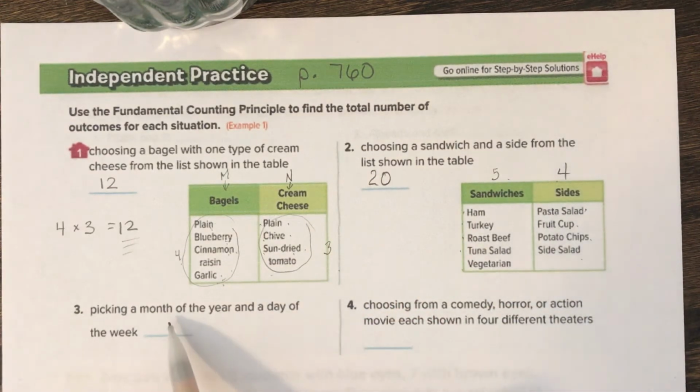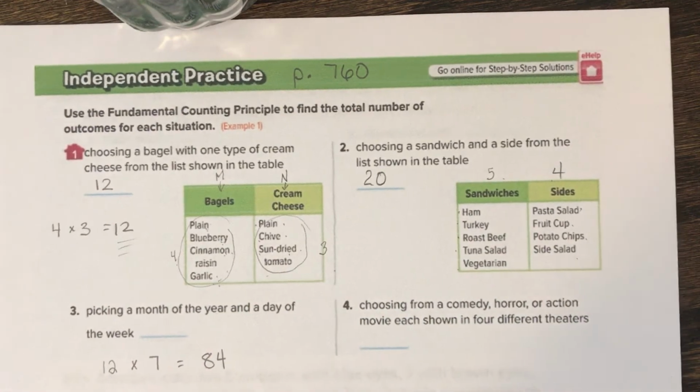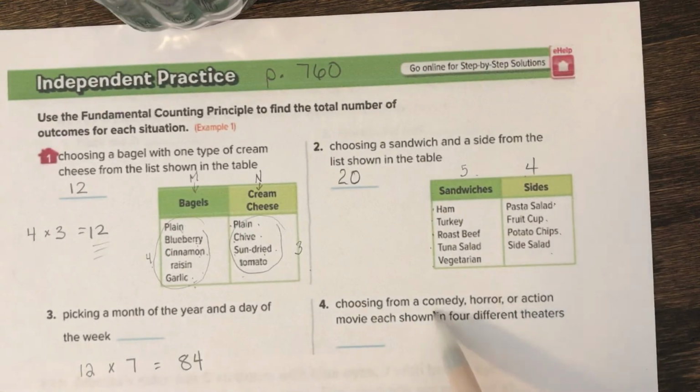Picking a month of the year. Now we don't have the list, so we just have to use our brain. It says picking a month of the year. Well, I know there are 12 months in a year, and a day of the week. They're talking about Sunday, Monday, Tuesday, Wednesday, Thursday, Friday, Saturday. So there are 7 days. You guys are welcome to use a calculator. Otherwise, you would get 84 different outcomes, and that's your answer.